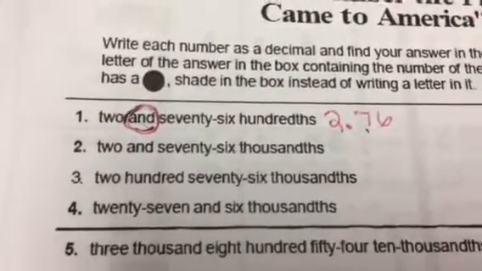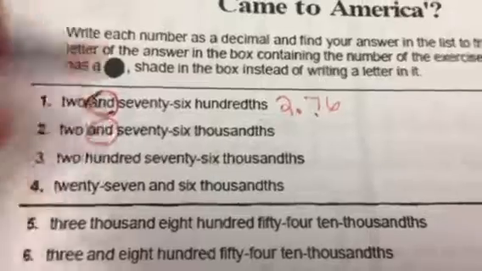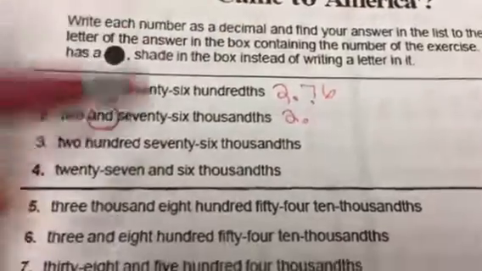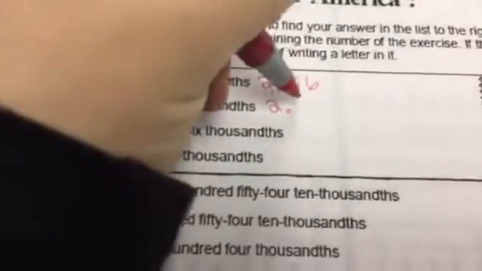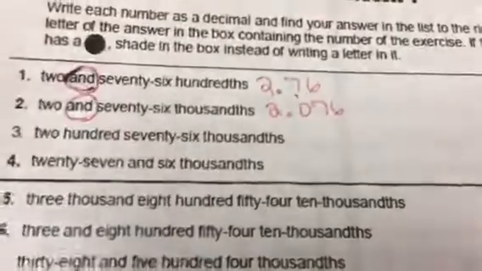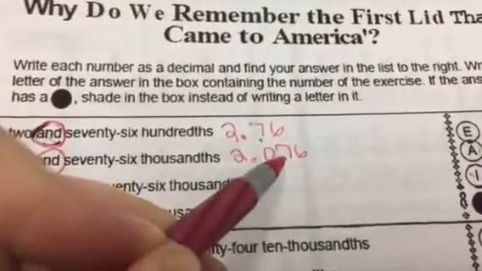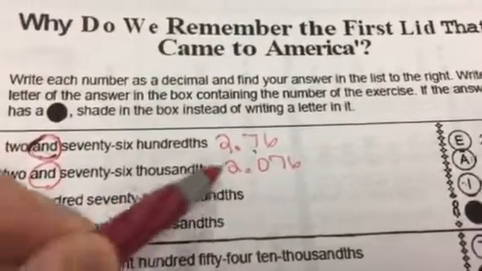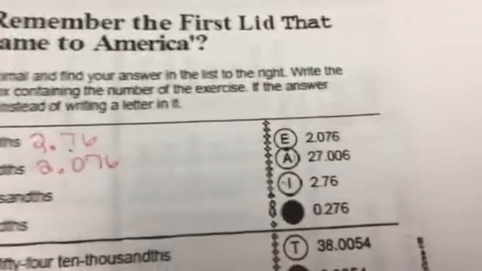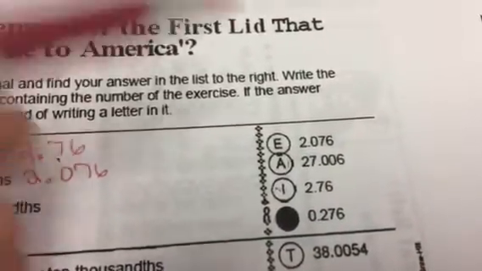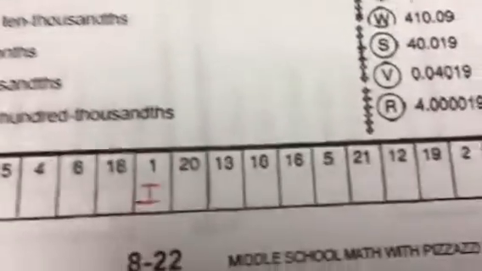2 and 76 thousandths. There's my and, so that's my decimal. 2 and 76 thousandths. The thousandths place is after the hundredths, which is after the tenths. So that's how that will look. So I'm going to find that. That's option E. So I'm going to write E under number 2.